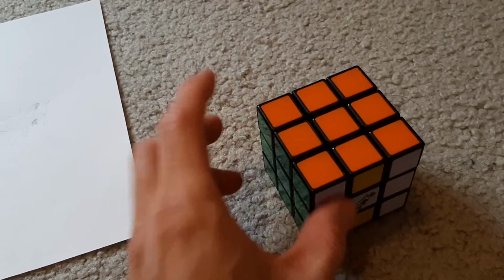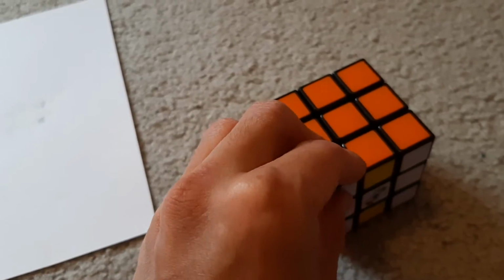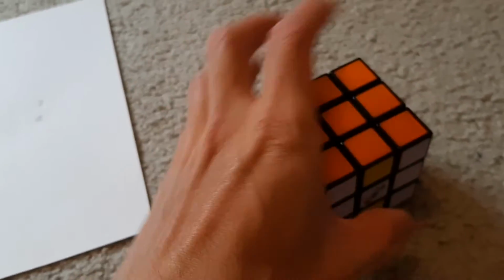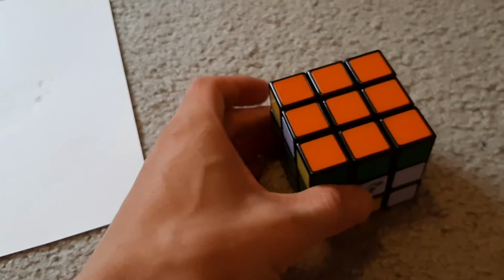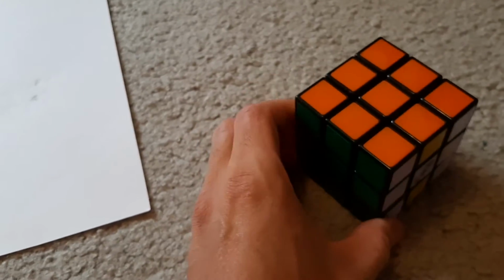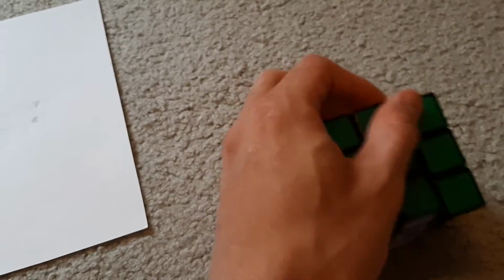Because when we try to change this piece without changing the other pieces, it's not possible using these moves. With the regular legal Rubik's Cube moves, no matter what we do, if we try to change the color of one thing, we always change the color of another thing.